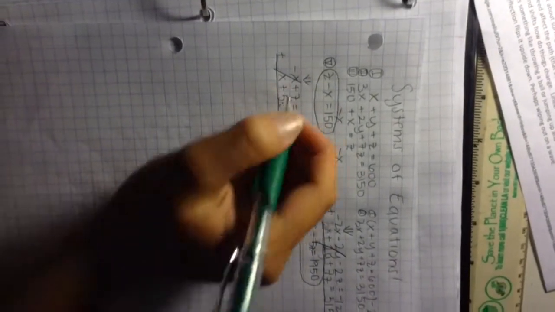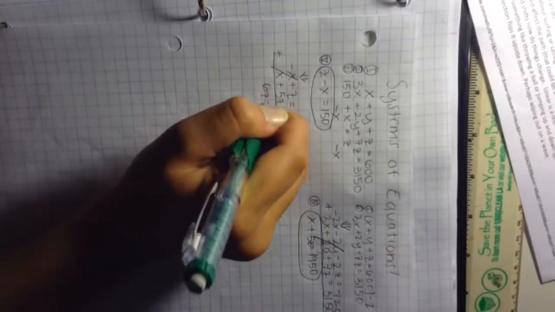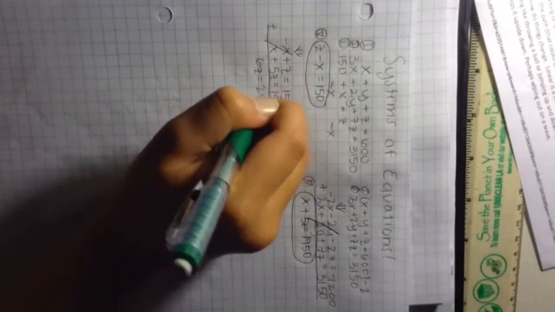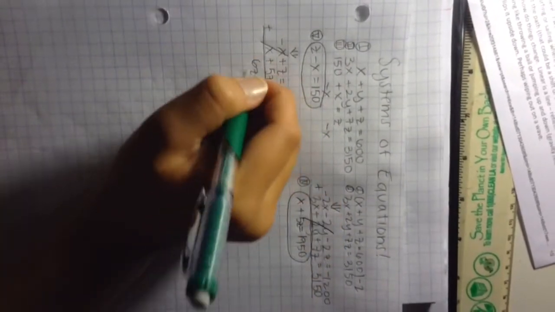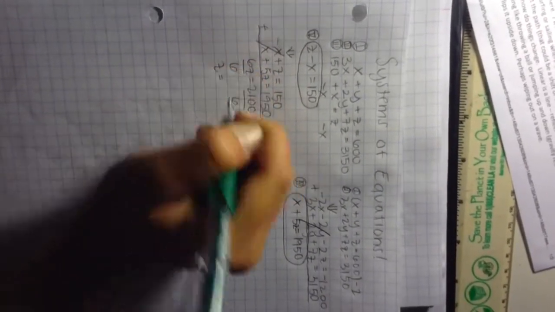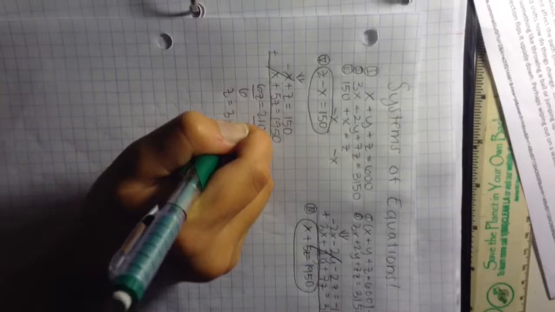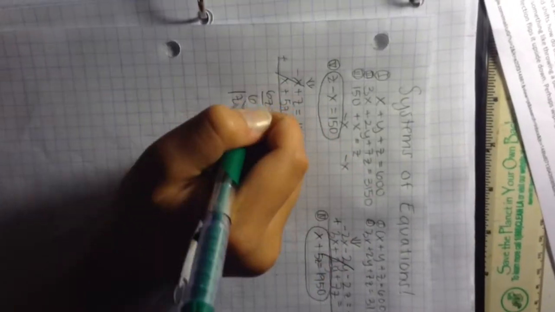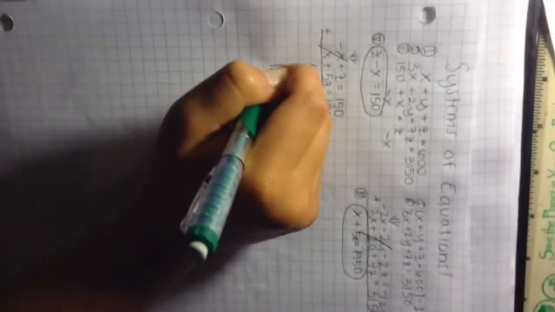So now we have 6z equals 2,100. And then we're going to divide both sides by 6, and we get z equals 350. So that is our z.